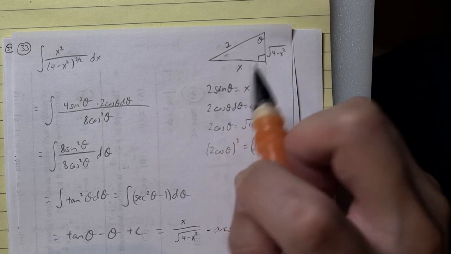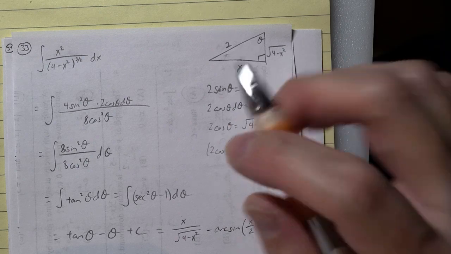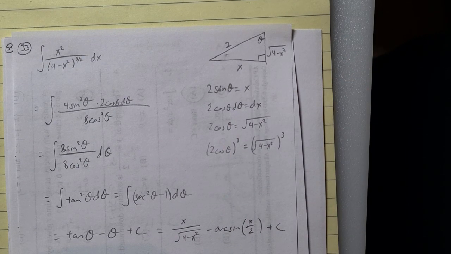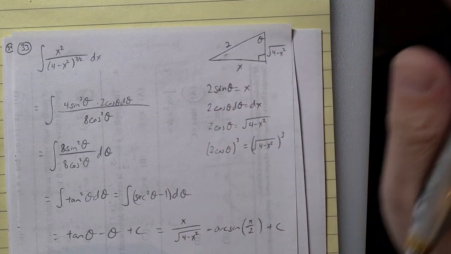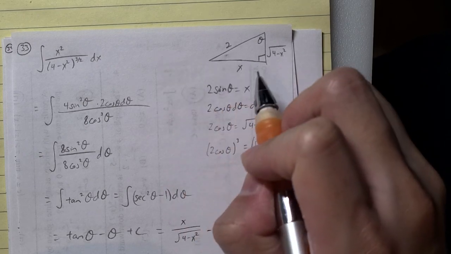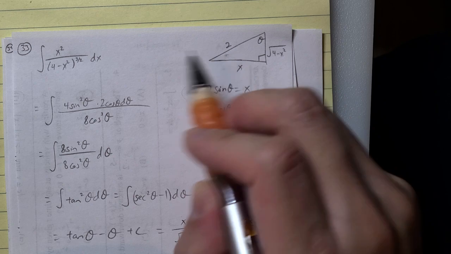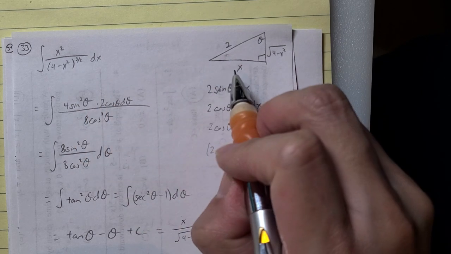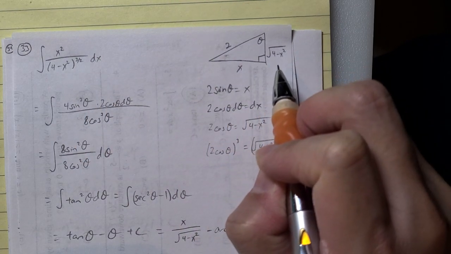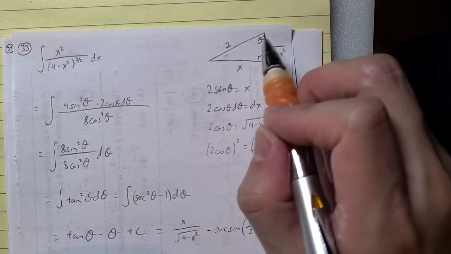Cosine would have been fine, but anyway, disregard that part. I believe I talked about this in the crash course video too, about changing the side or the angle. Anyway, I set up the triangle per this because I know that this is the hypotenuse and x has to be one of the sides, and the square root term has to be the last side. So I'm going to substitute everything here in terms of theta.